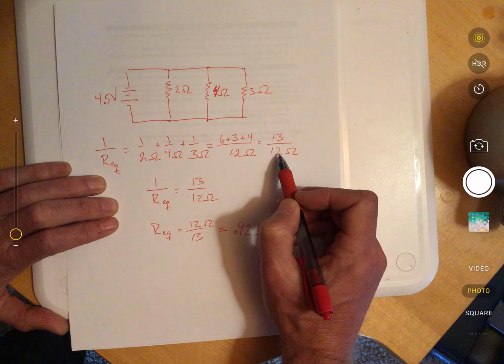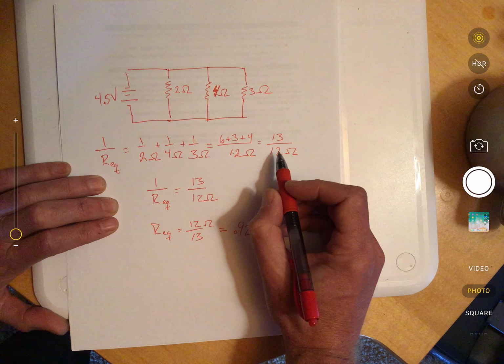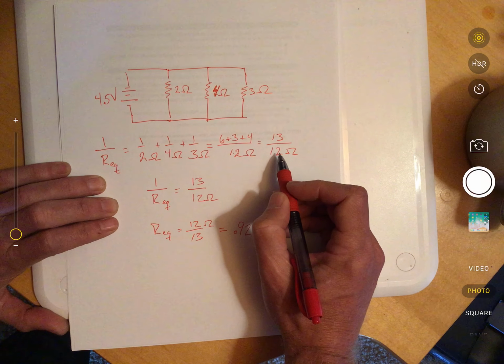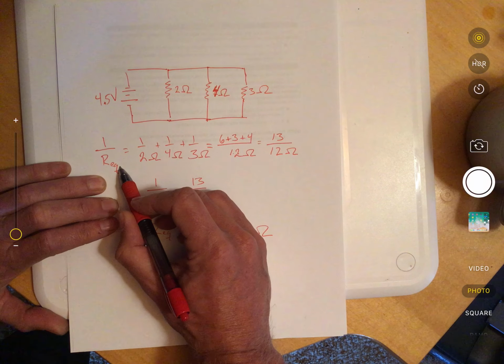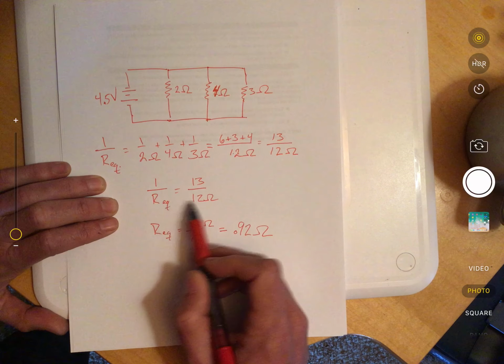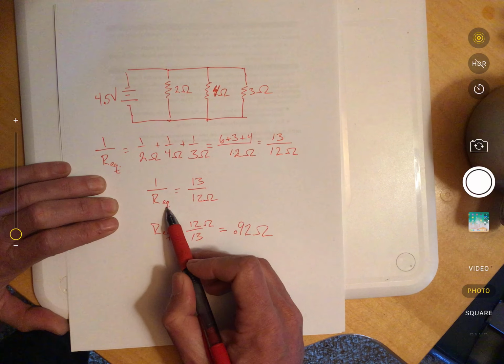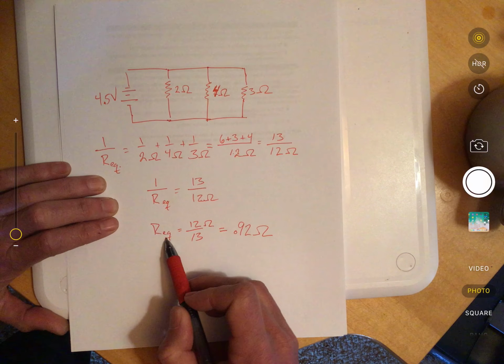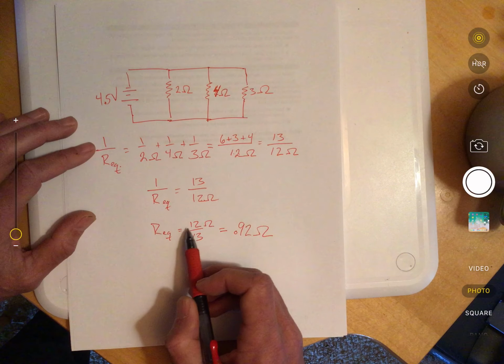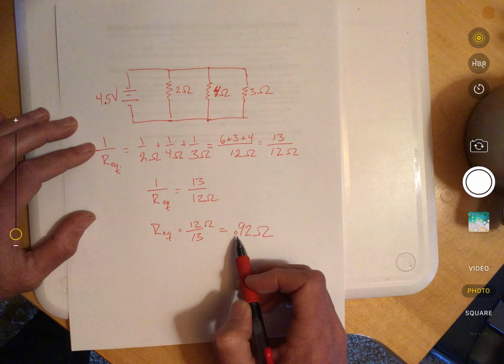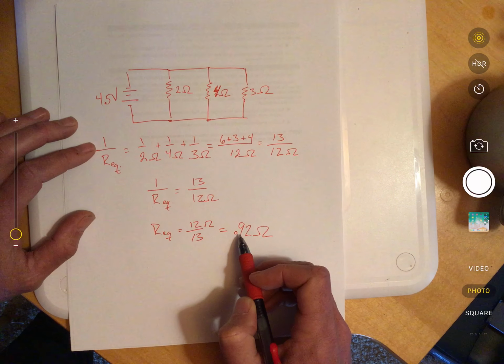Now this is where a lot of students would stop and make a mistake. What we solve for is not the resistance. What we solved for is 1 over the resistance. So it simplifies to this. So if I want Req by itself, and I do, then I'm going to flip it, right? Take the reciprocal. So Req is 12 over 13, and if I put that as a decimal, that's 0.92 ohms.